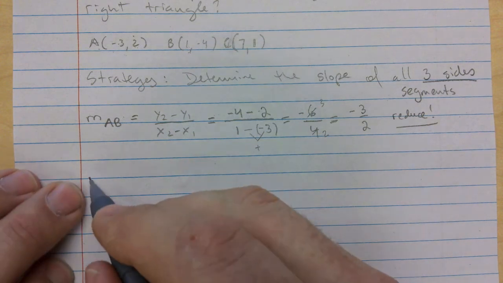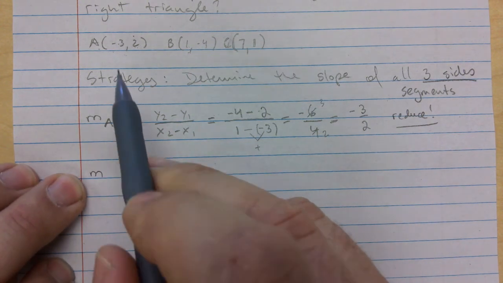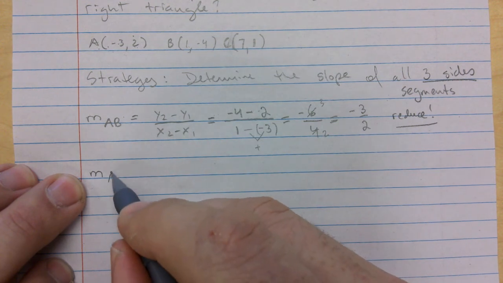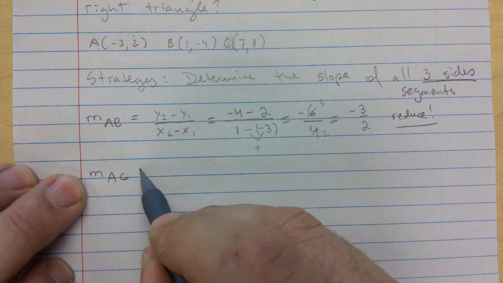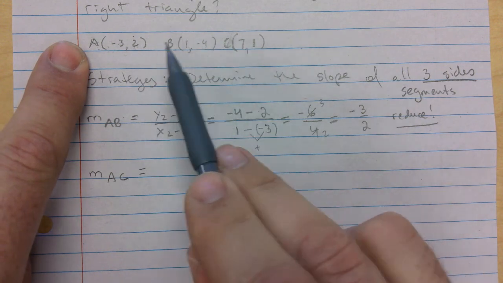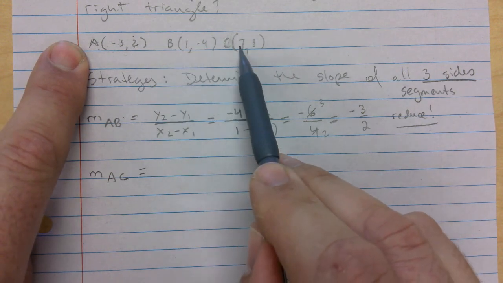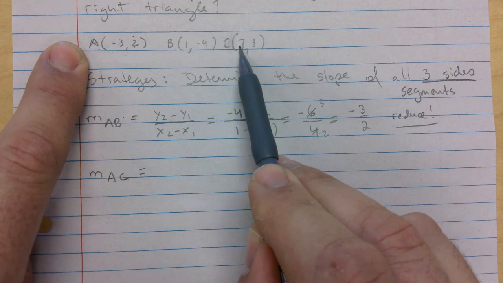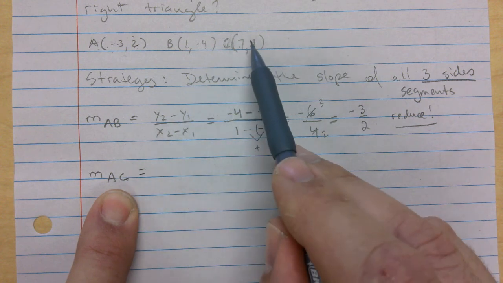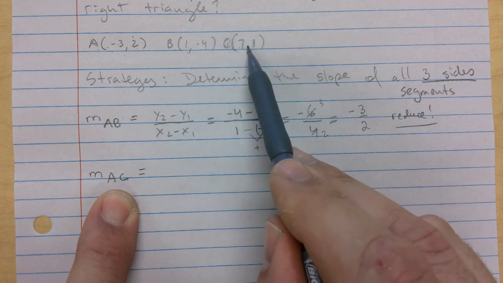Okay, then I'm going to find the slope. I'm going to stick with A, but I'm going to go A to C. So I'm now dealing with A and C here. And just to make sure I get this right, I make the second letter I use as my second point, okay? So now this is my x2, y2 here.